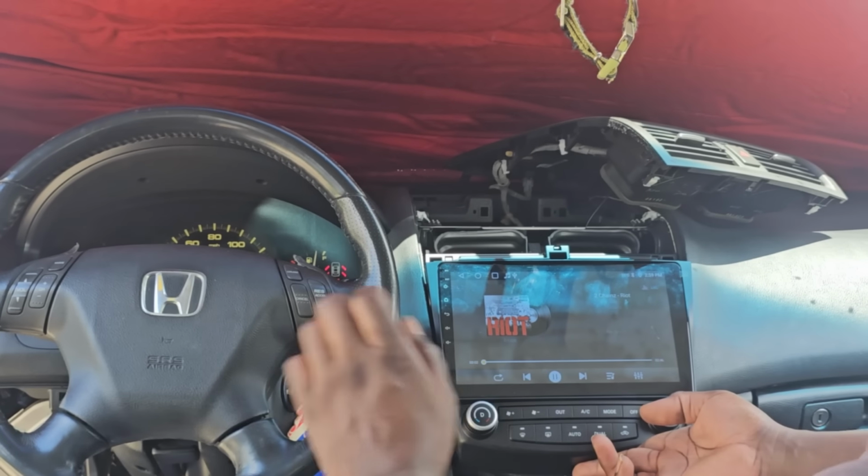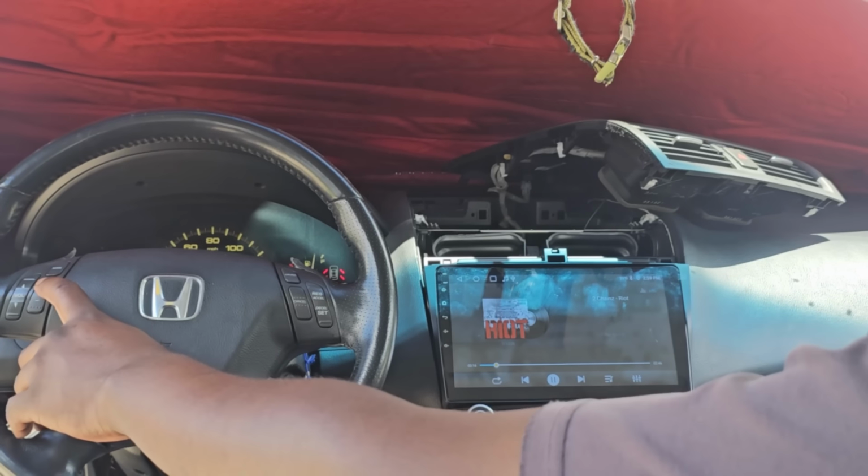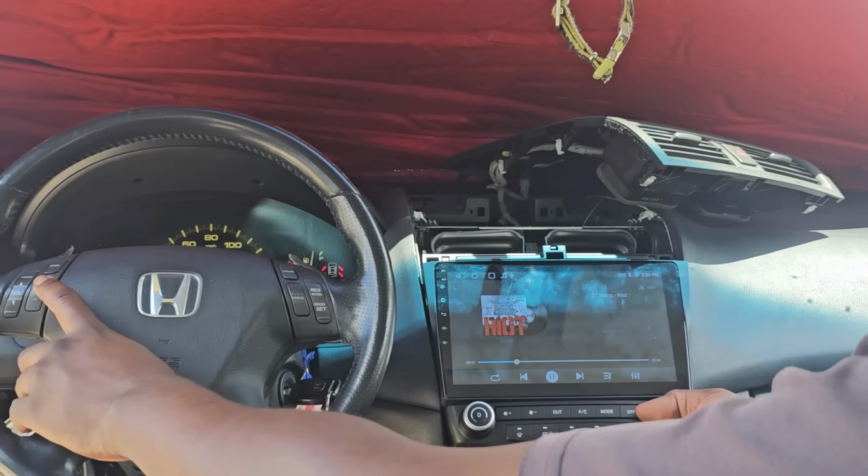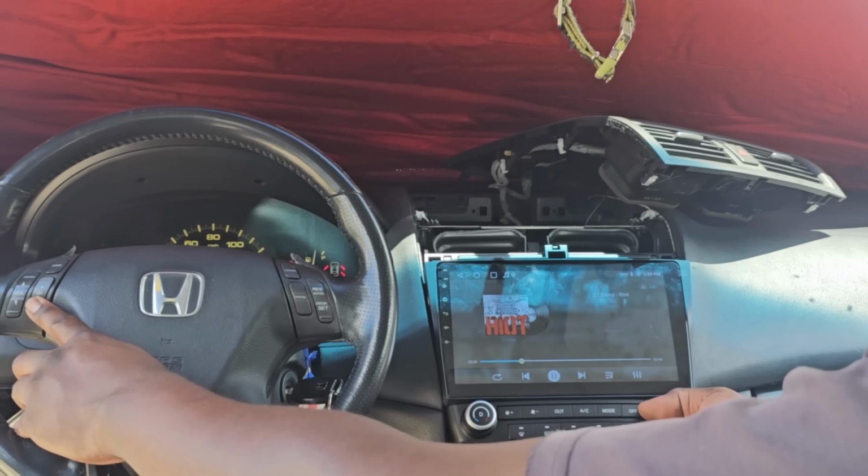And if you want to fast forward it, you press up on channel. See, it skipped. It's skipping. See? And then if you hit back, it reverses.